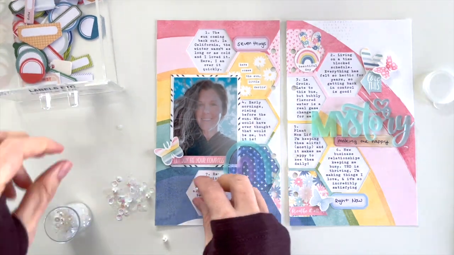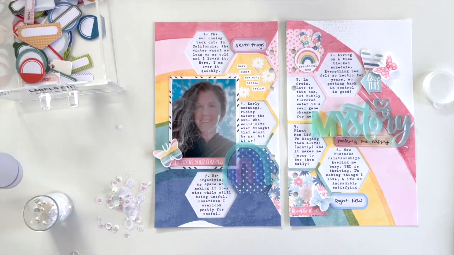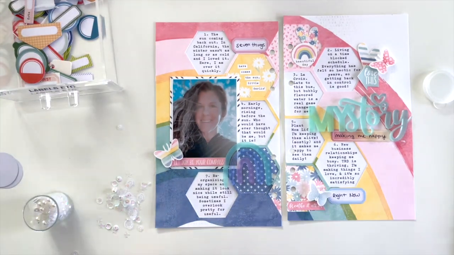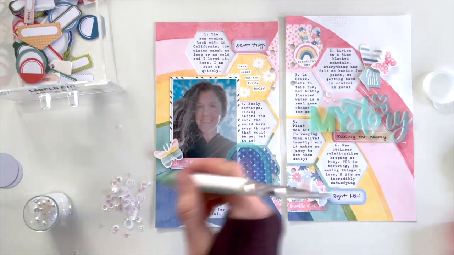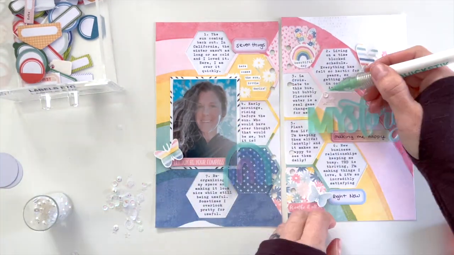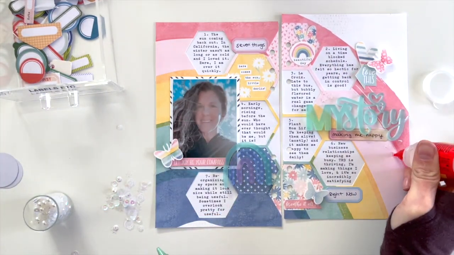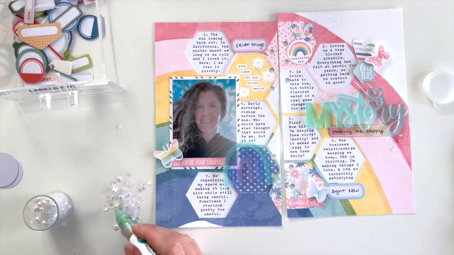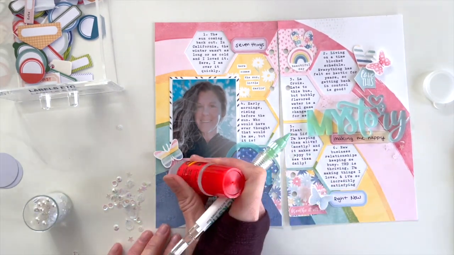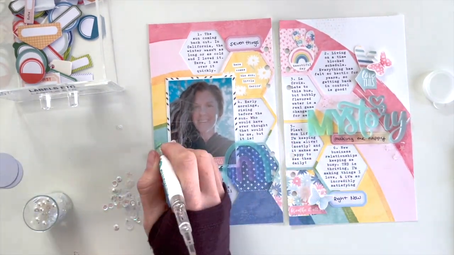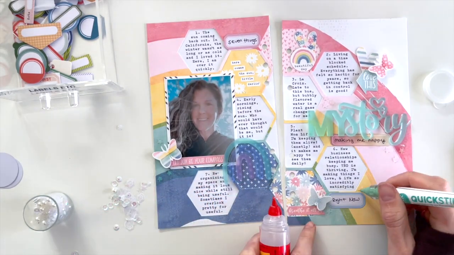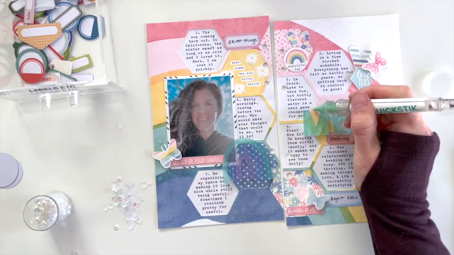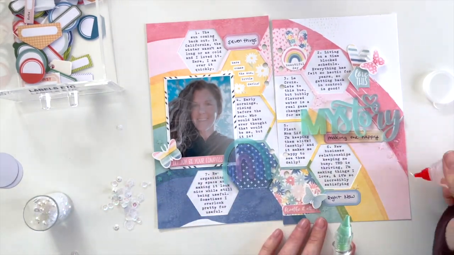So the last thing that I'm going to do is add in some of these iridescent stars to this page. Adding stars to a page with rainbows seems a little bit odd, except stars are definitely my thing. They've always been my thing since I was really young, so stars really make sense for my own personality, so it works. They are beautiful and iridescent, and they just shimmer in the light, and I love them. So this page is all done after I get these sequins down.